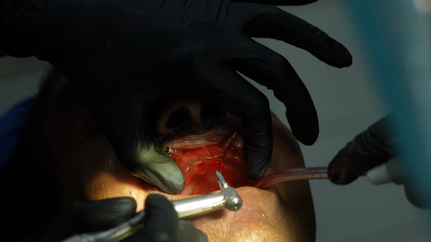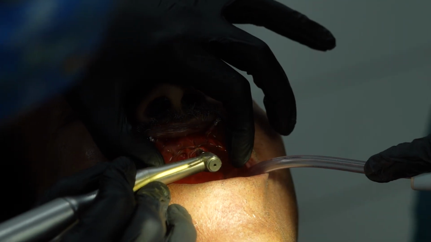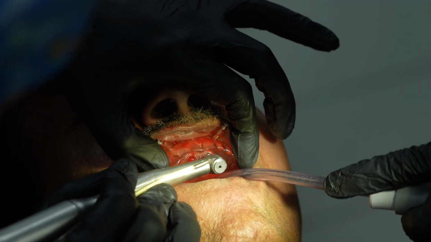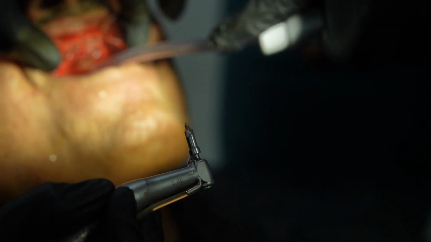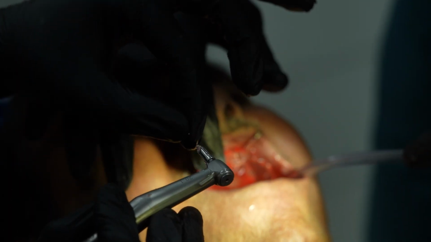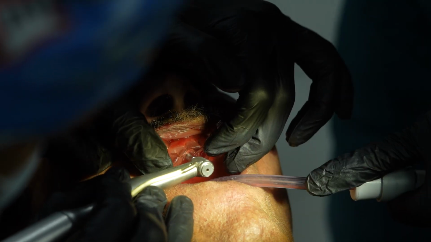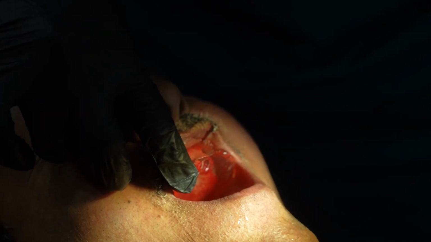Flattening drill which I had shown to you. Make sure it reaches to the crest. You can see the bone spicules. So now think on the bone level. Flattening has been done.